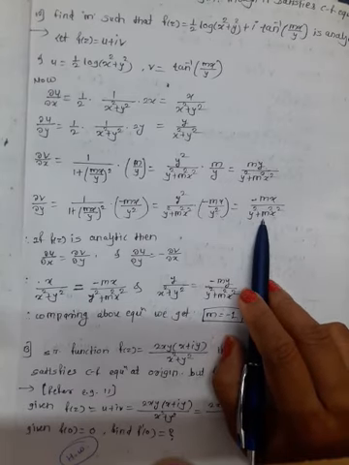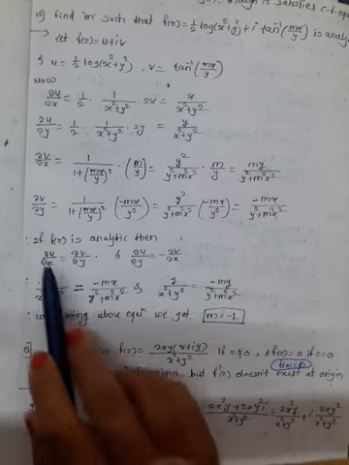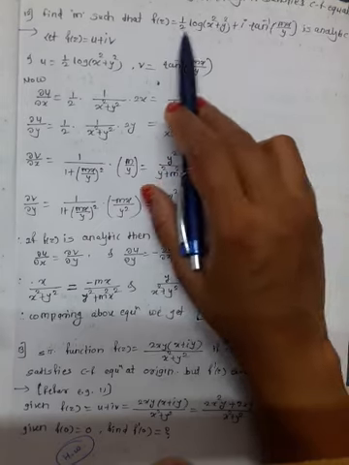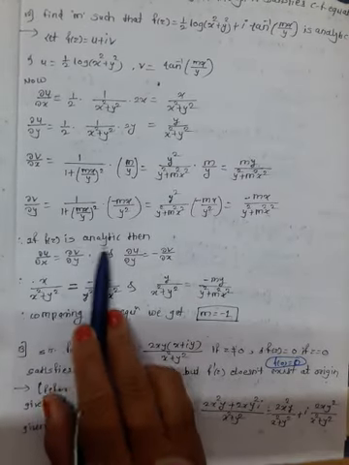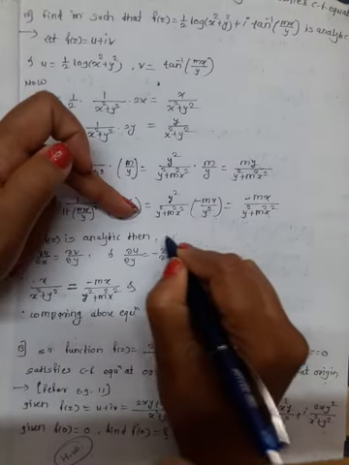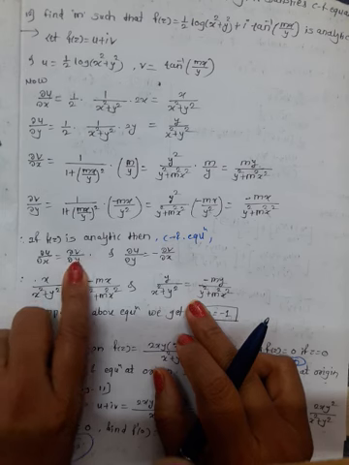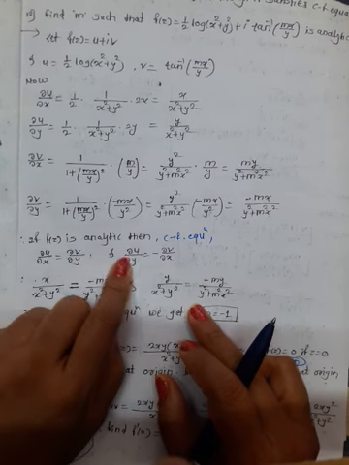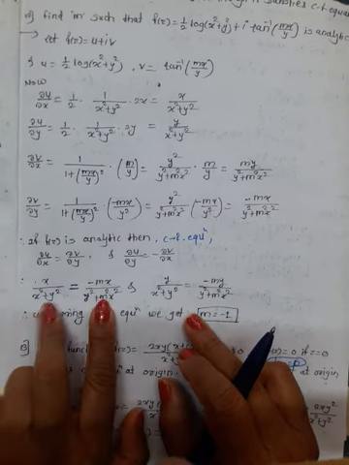Now all derivatives we have calculated. The function is given as analytic, and that's why if f of z is analytic, then it must satisfy the CR equations. Del u by del x is equal to del v by del y. Del u by del y is equal to minus del v by del x. Now put these values here.